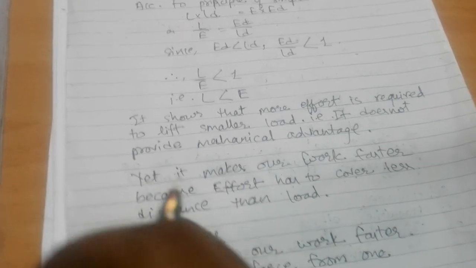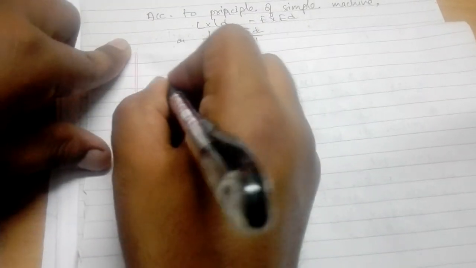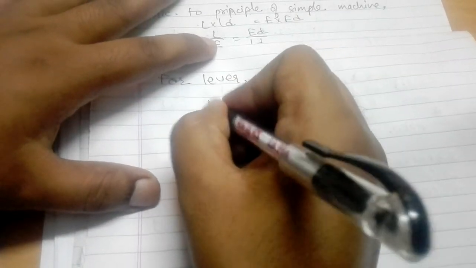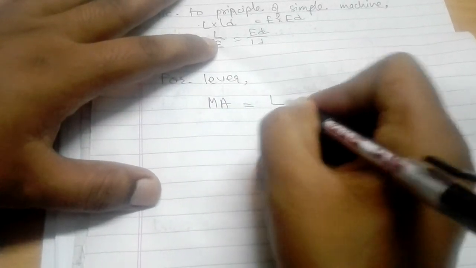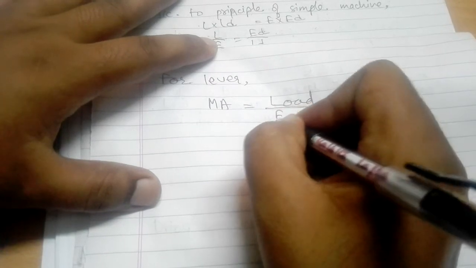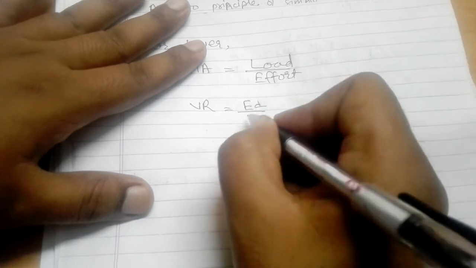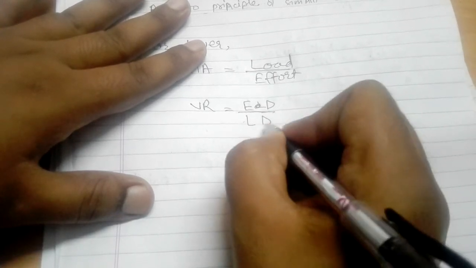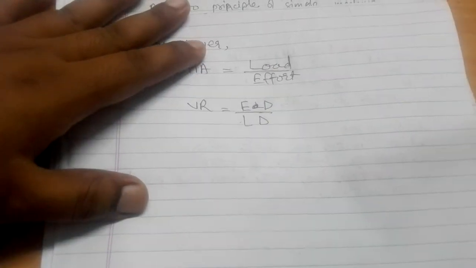Okay, but before doing numericals, you need to take out some formulas. For lever, mechanical advantage is equal to load by effort. This remains the same for all, whereas velocity ratio is equal to effort distance by load distance, that is, effort distance by load distance.